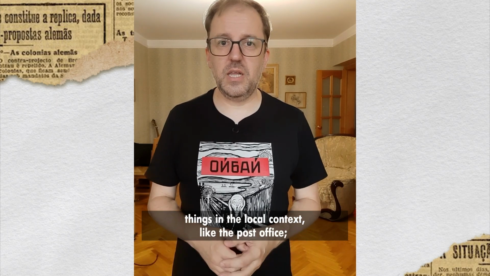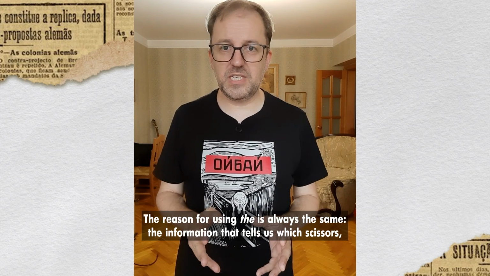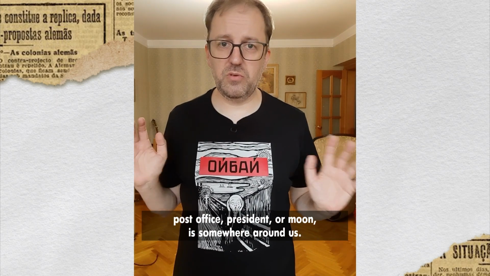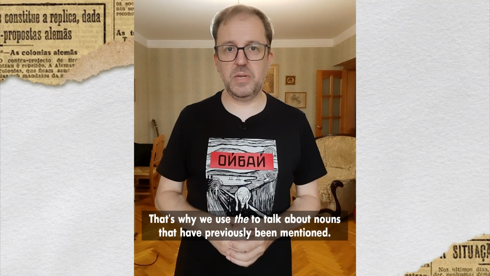Shared world information can consist of things in the immediate context, like with the scissors, things in the local context, like the post office, or things in the national, global, or universal context, like the president or the moon. The reason for using the is always the same. The information that tells us which scissors, post office, president, or moon is somewhere around us. That's why we use the to talk about nouns that have previously been mentioned.